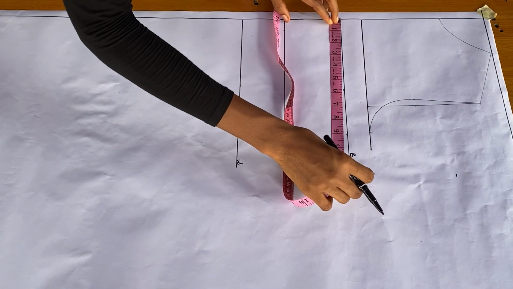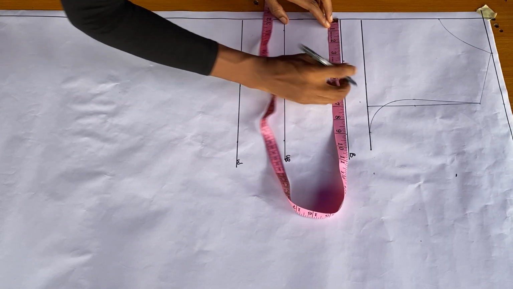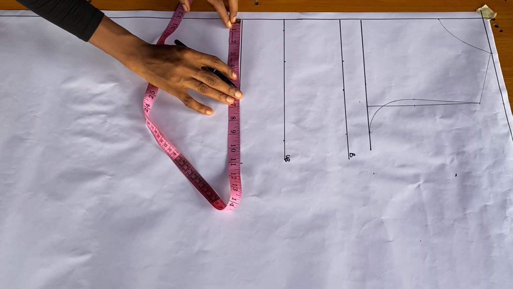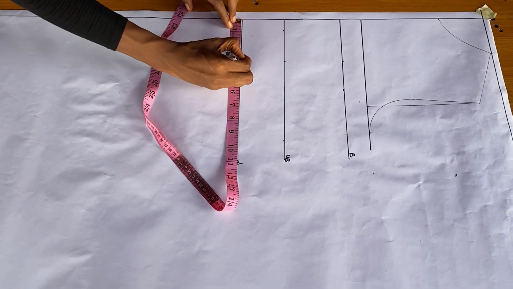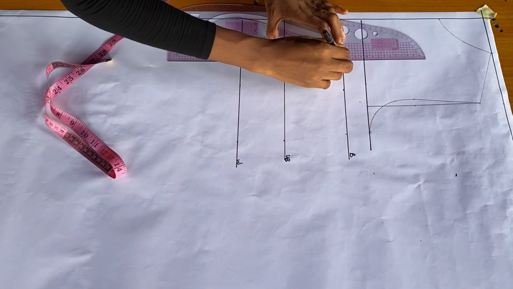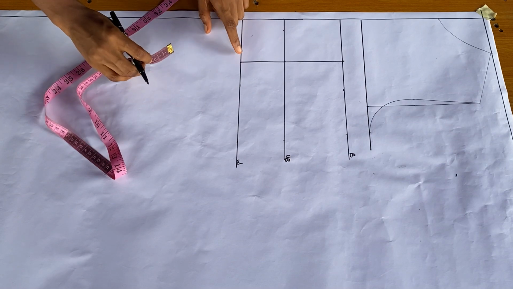Now, the next thing I'm going to do is to mark my bust pan, which is 7 inches divided by 2, 3.5. I'm going to mark that from my bust line all the way down to my waistline. Next, I'm going to connect these dots with a straight line. Then I'm going to come down to my waistline.